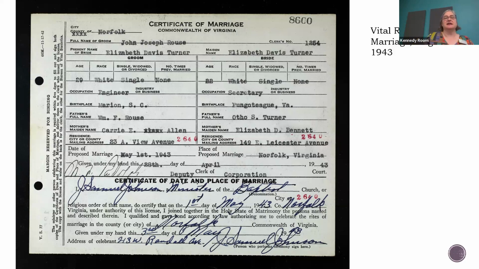It gives parents' names. Well, it gives one of the about 7 options for his dad's name that I have. So William F. Rouse, his mother was Carrie E. Allen, and it gives his address is at 23 Aview Avenue in Norfolk, Virginia. So it gives you some good information to take a look at Google Maps and see if that's still there. Unfortunately, it's not. But something to look at.